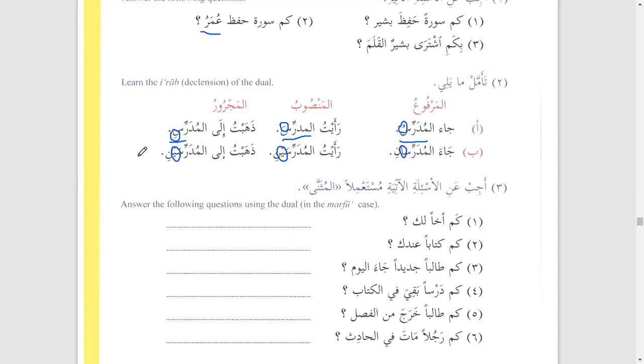So this is an addition to the i'rab, and the i'rab will always be either on the first pattern or the second pattern: marfu', mansub, or majroor either by the vowel signs or by the huruf. And there are only three huruf that define whether the noun is marfu', mansub, or majroor.